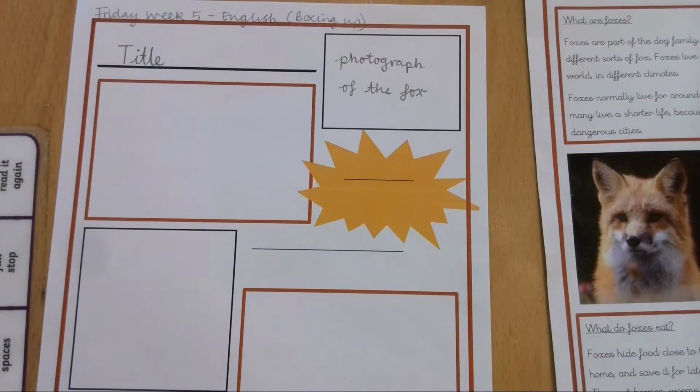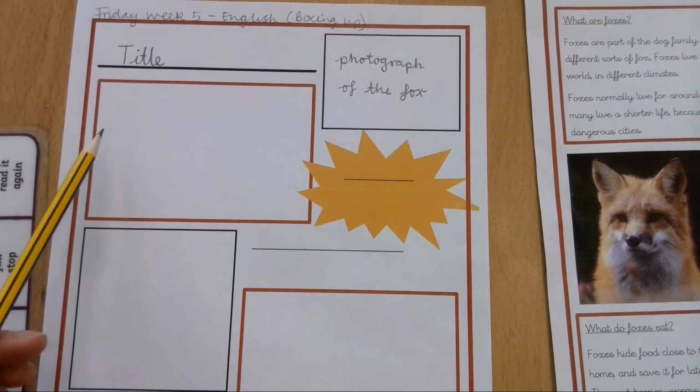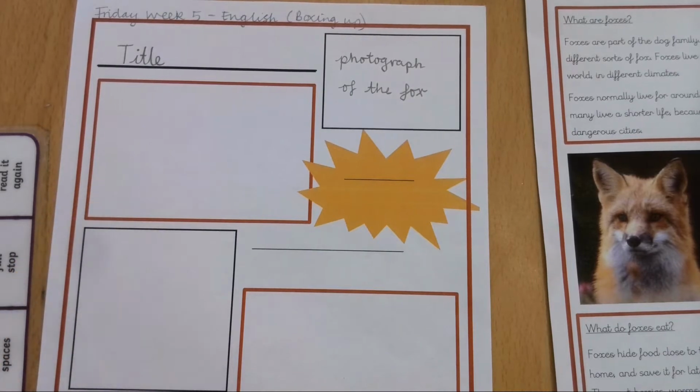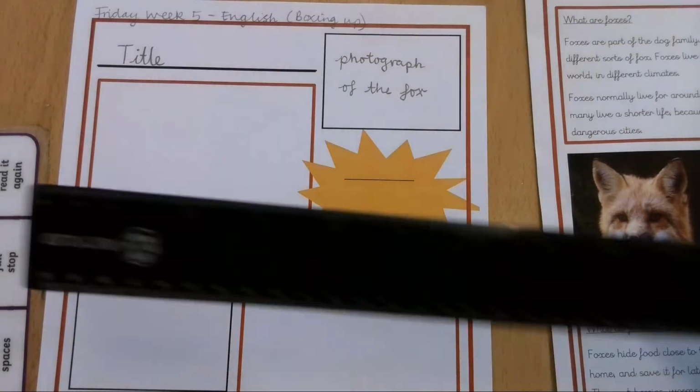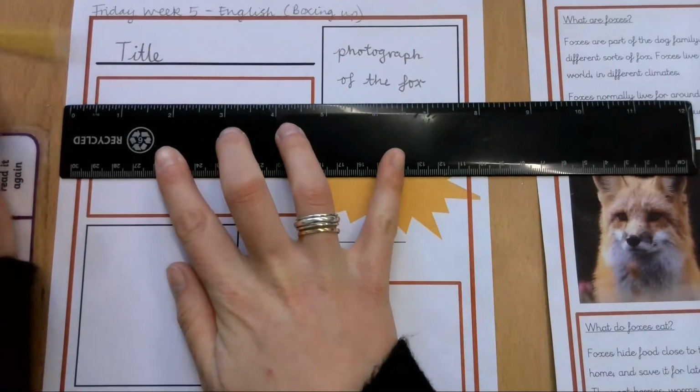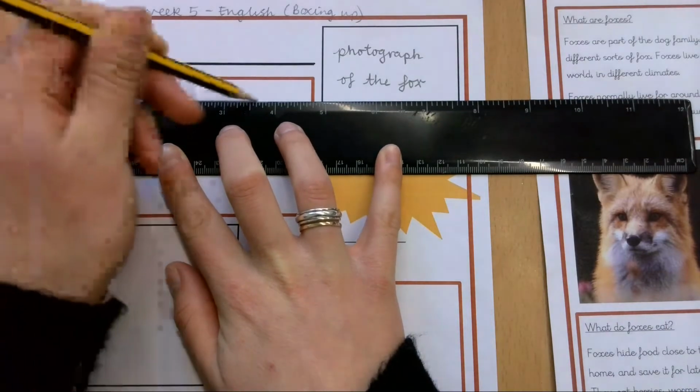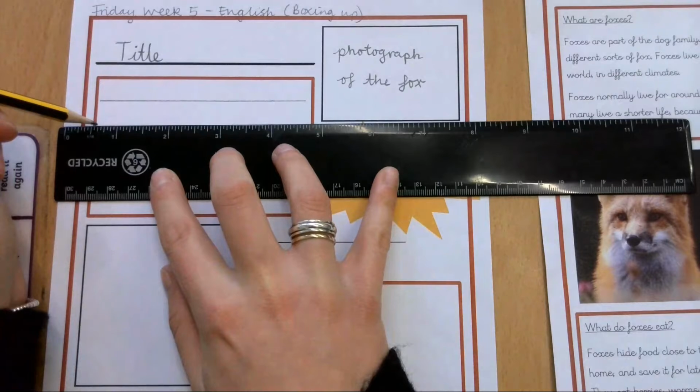You might also want to write some lines in your boxes or ask an adult to help you so that you have something straight to write on. So I'm going to draw myself some lines using my ruler, not drawing them just with my pencil and no ruler.